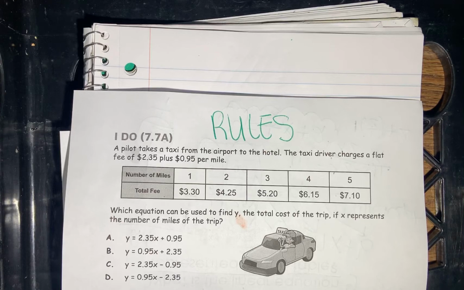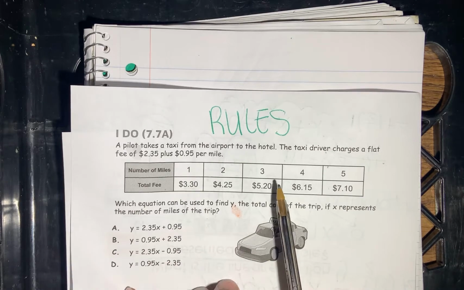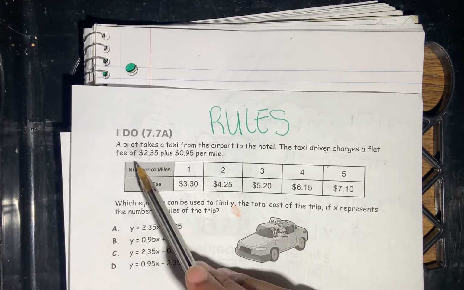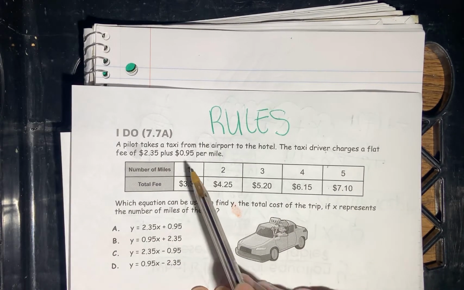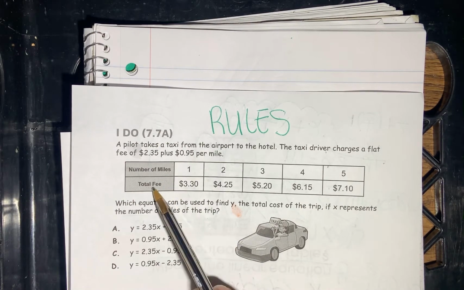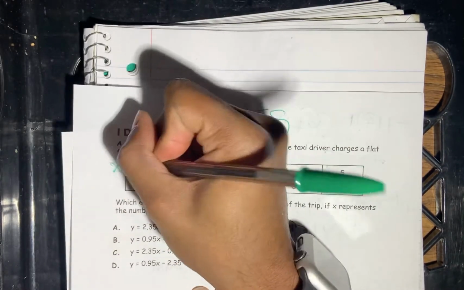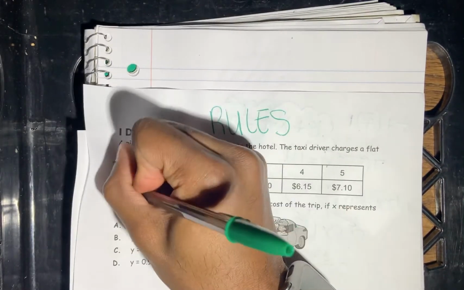All right, let's read this word problem here. A pilot takes a taxi from the airport to the hotel. The taxi driver charges a flat fee of $2.35 plus 95 cents per mile. The number of miles, the total fee. Okay, so the number of miles is going to represent our x variable. The total fee is going to represent our y variable.